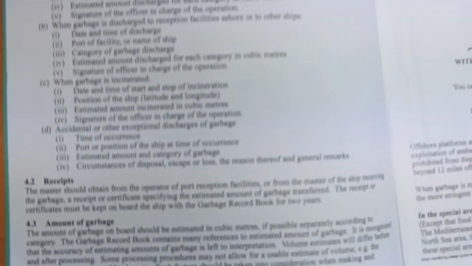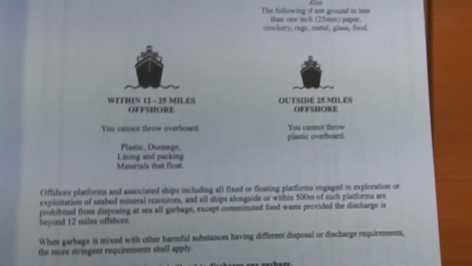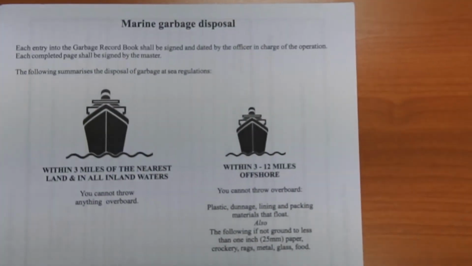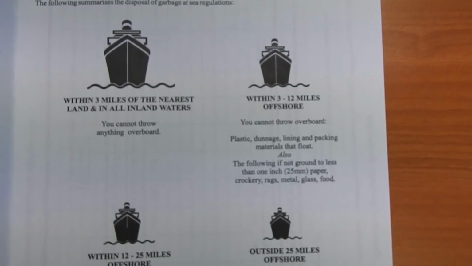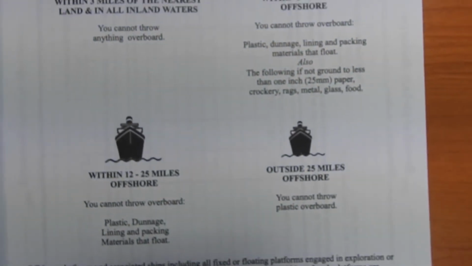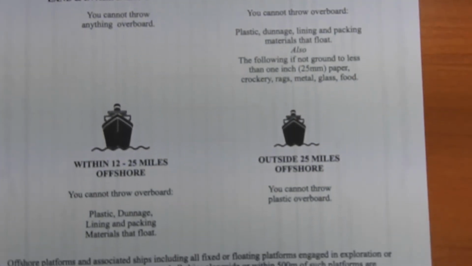Alright, so these are the instructions given to you. Then over here, the regulation is also explained. So you can see here the marine garbage disposal regulations are explained. This is as per Annex 5. So here it says when you can throw something overboard and when you cannot.